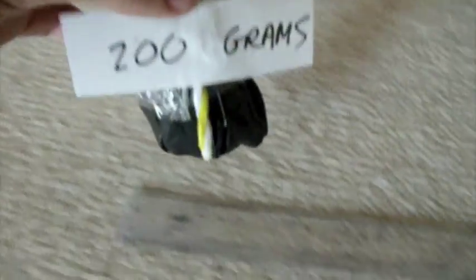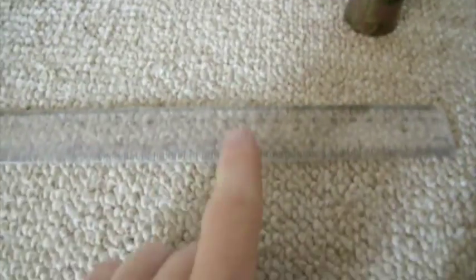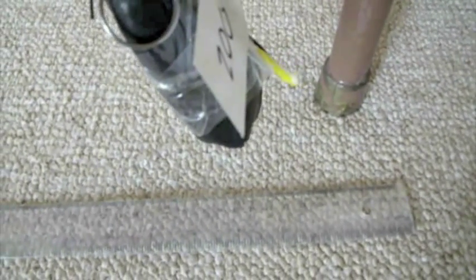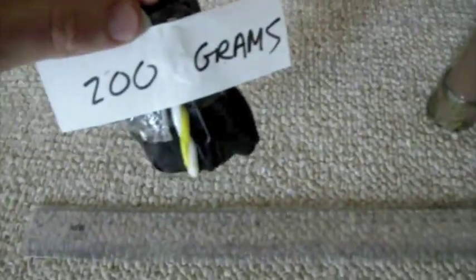For the second row, it should be 1 meter and again 200 grams, but this time you only go as far as 20 centimeters for amplitude. That's right about here, and you do the same thing. Let it go for 20 cycles and write down your time when you complete 20. And again for the third column, 1 meter, 200 gram, and an amplitude of 10.